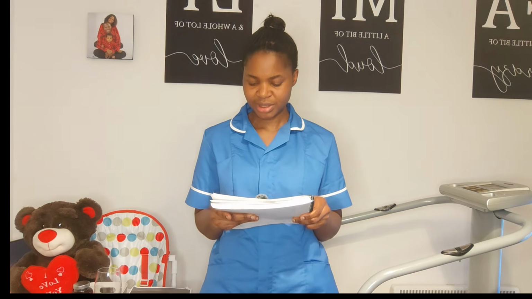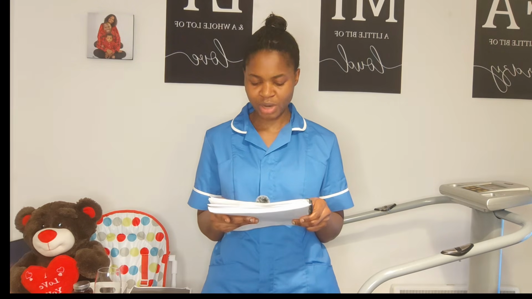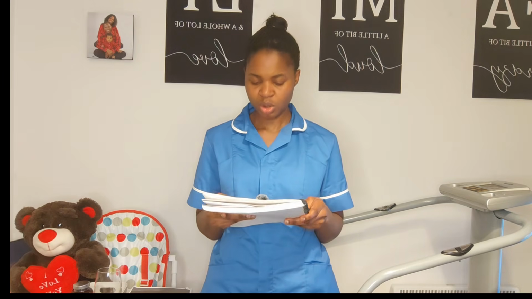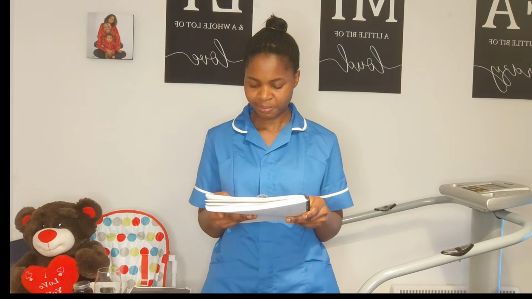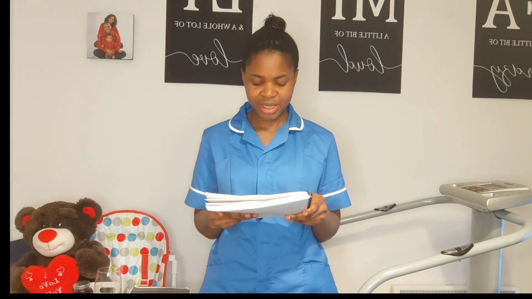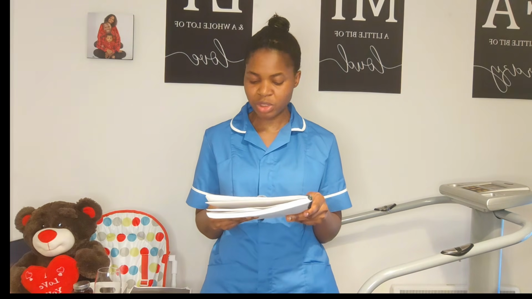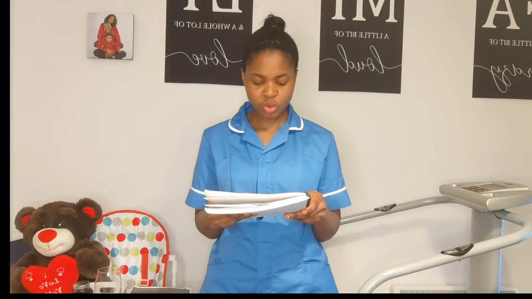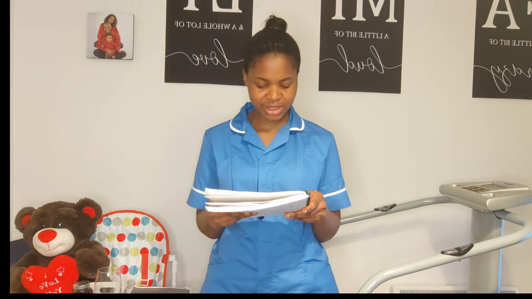Her regular medications include furosemide 40 mg once daily, digoxin 125 microgram once daily, simvastatin 40 mg once daily, paracetamol 1 gram as required. She has no known allergy. She was last seen in the heart failure clinic 3 months ago. Her ejection fraction was noted to be 35% on a previous echocardiogram.